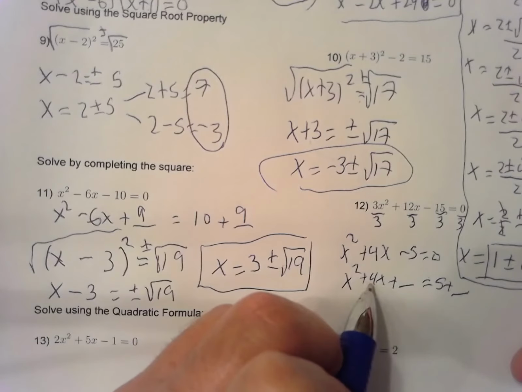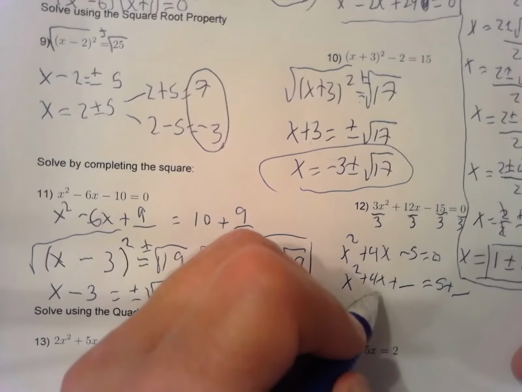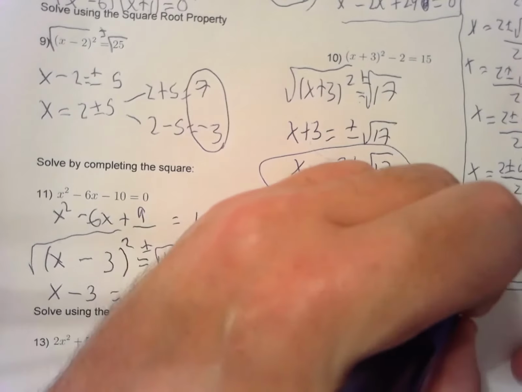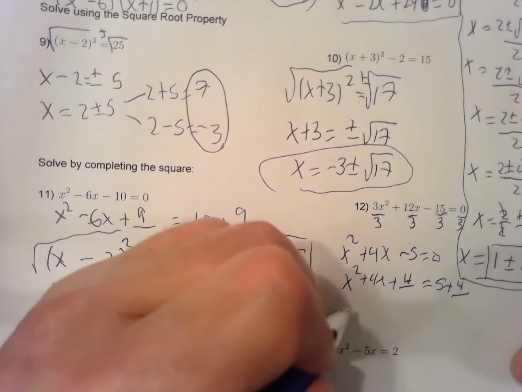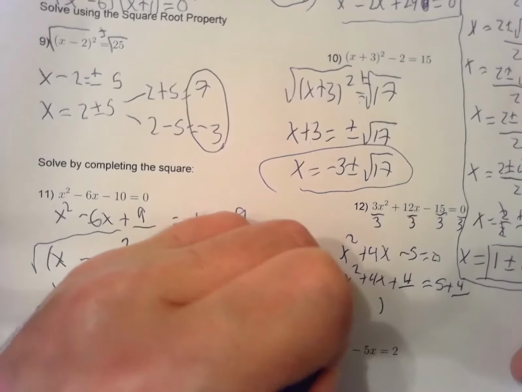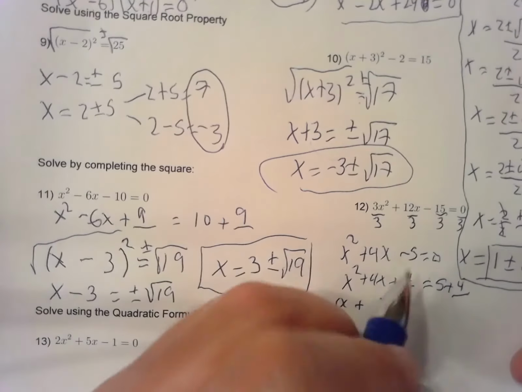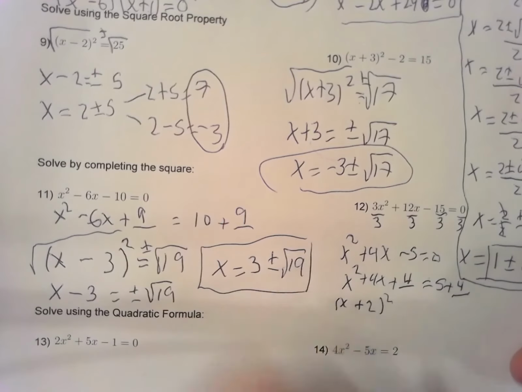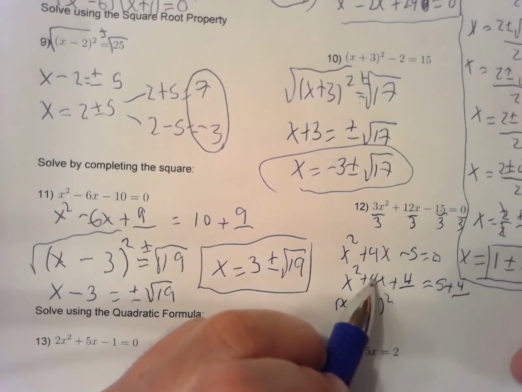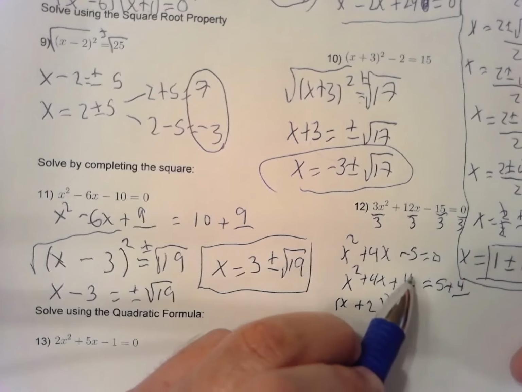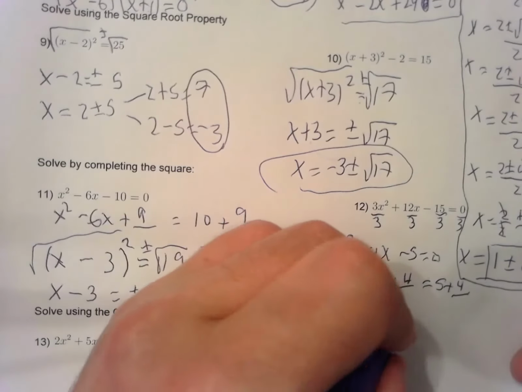Take half of the middle number. Half of 4 is 2. Square it. 2 squared is 4. That's what goes in the blank. The left side now factors. X plus, because I have a plus right here, 2 squared. Where'd 2 come from? 2 is half of this middle number. It's also the square root of this last number. On the other side, 5 plus 4 is 9.